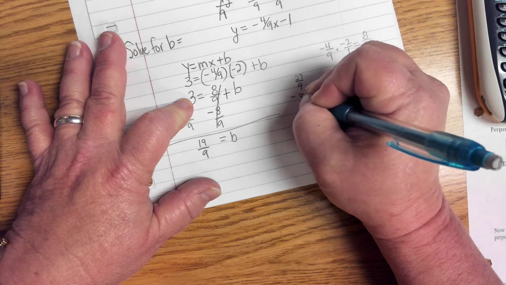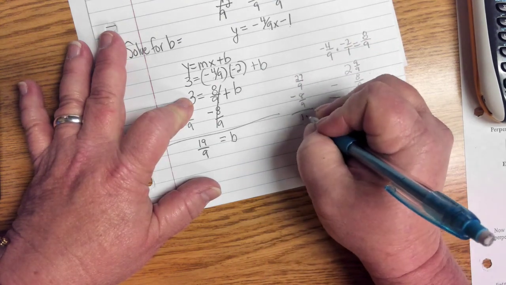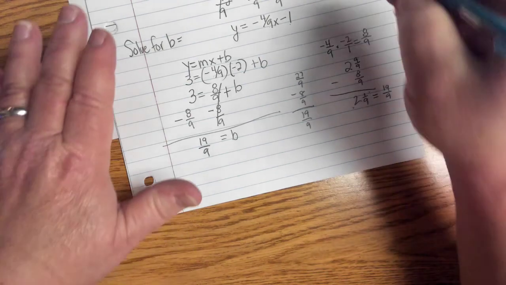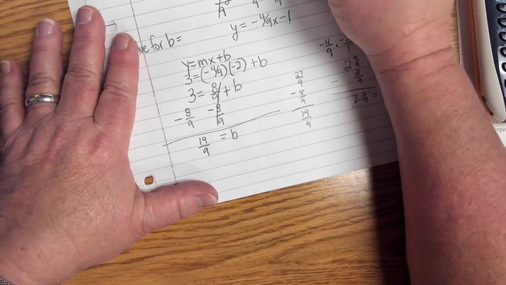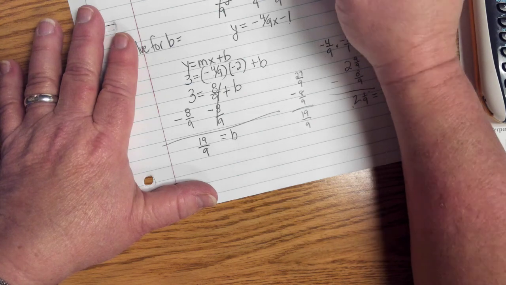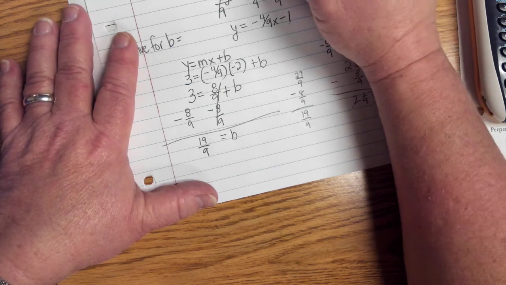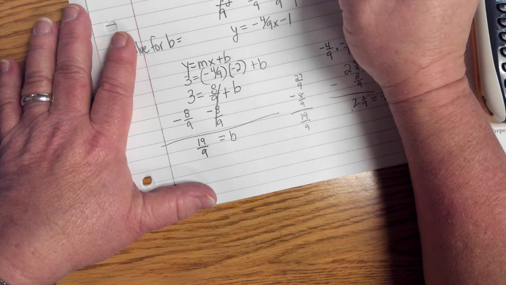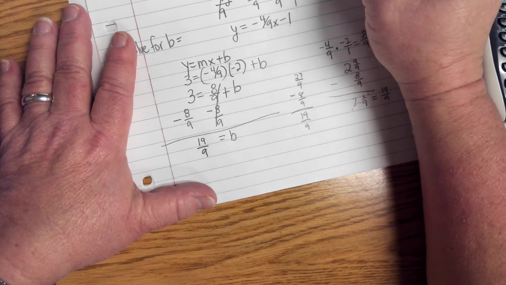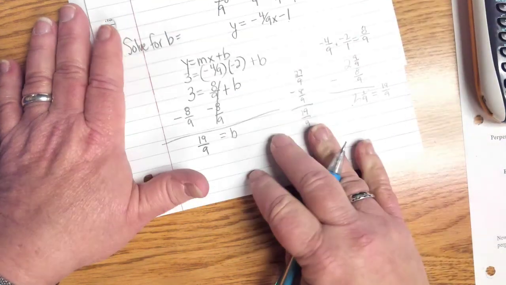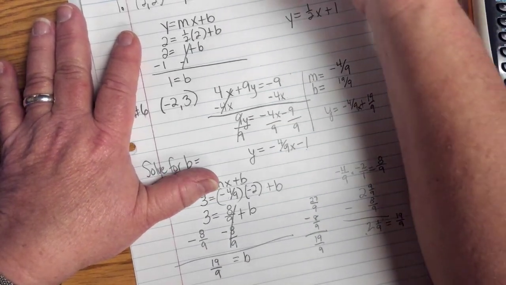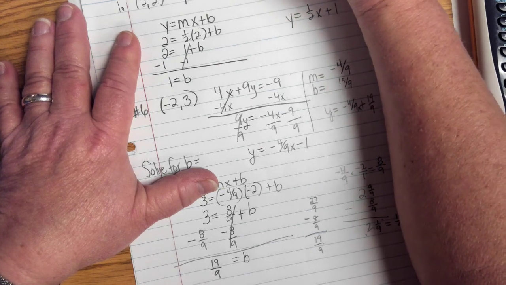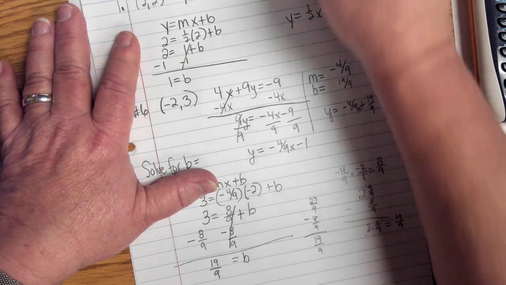Take away 8/9, and I would have gotten my 19/9. So it's possible, very easy, even if you don't have a calculator. 19/9, and now my new equation is y equals -4/9 x plus 19/9. So I'm going to put my answer of y is equal to -4/9 x plus 19/9.